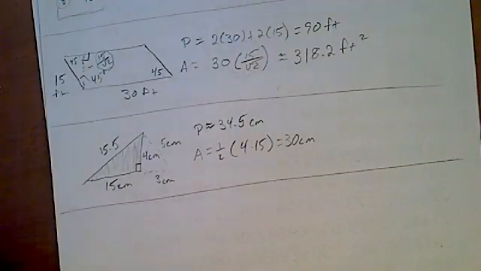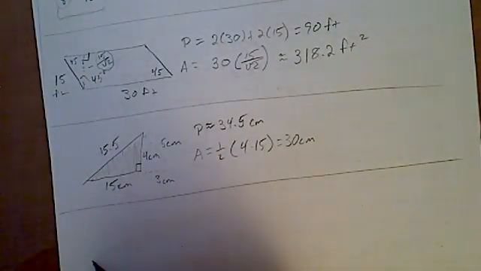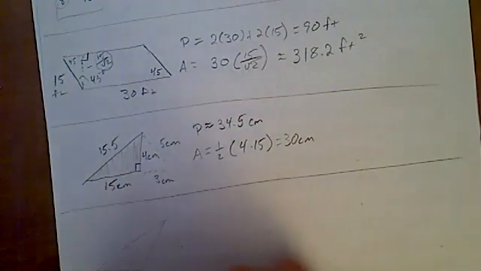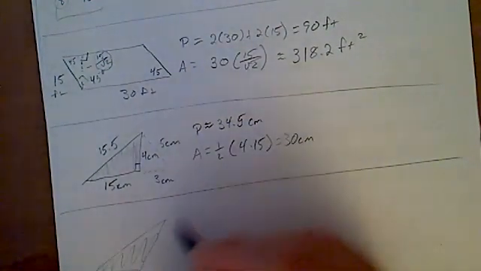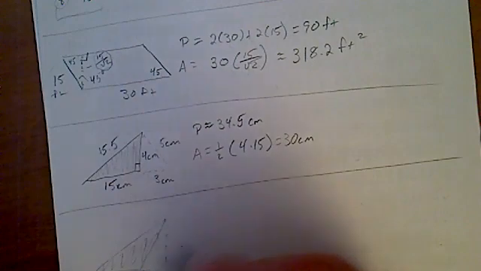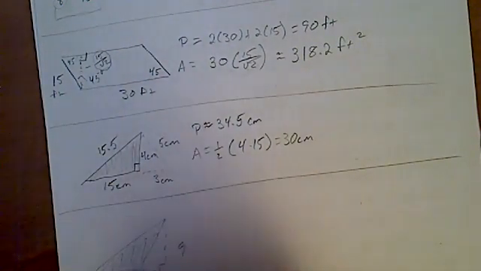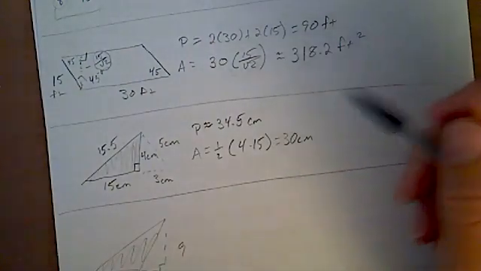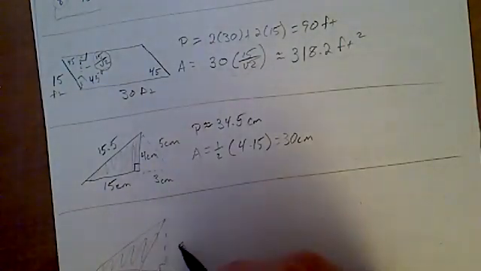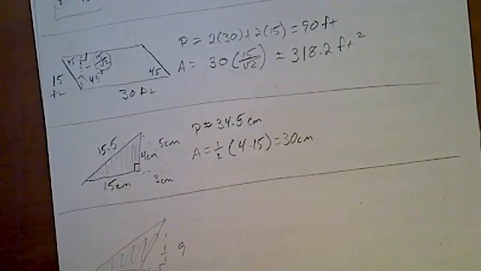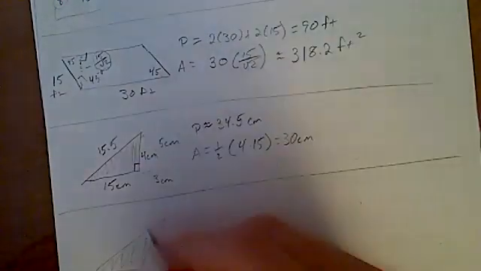And I guess we'll try to look at one more real quick. Nine, right, 13. What you should notice is that 2 sides here are congruent, which makes this a 45, 45, 90.